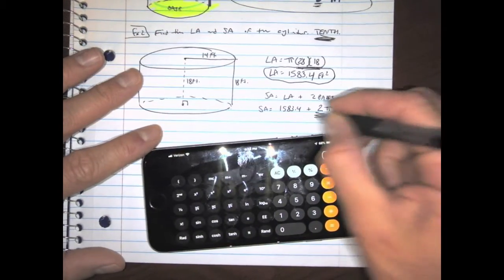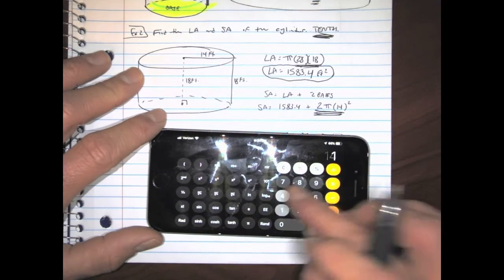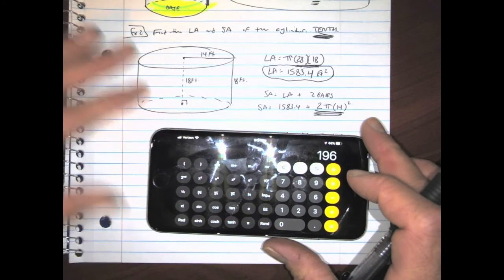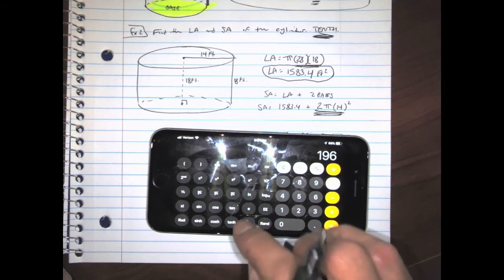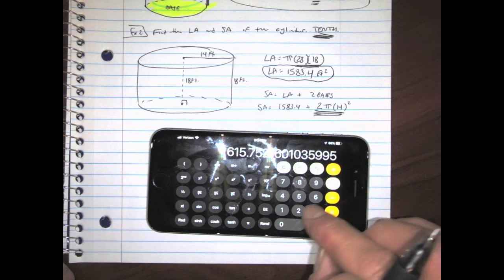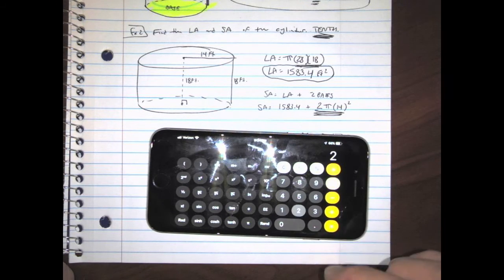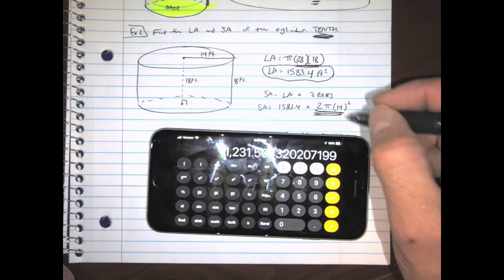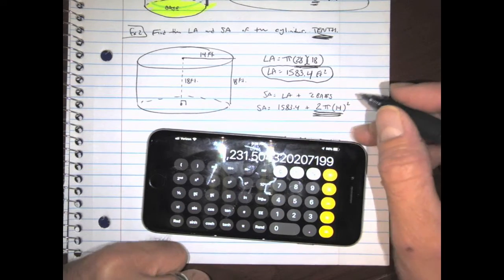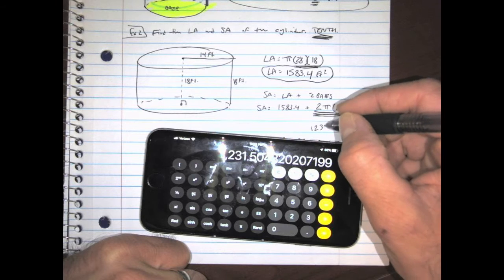I'm going to punch this out first. I think I'm going to do the 14 squared. So 14 times 14, 196. I'm going to multiply that by pi. And I'm going to multiply it by 2. If I didn't multiply it by 2, that would just be one base. So that's 1,231.5.